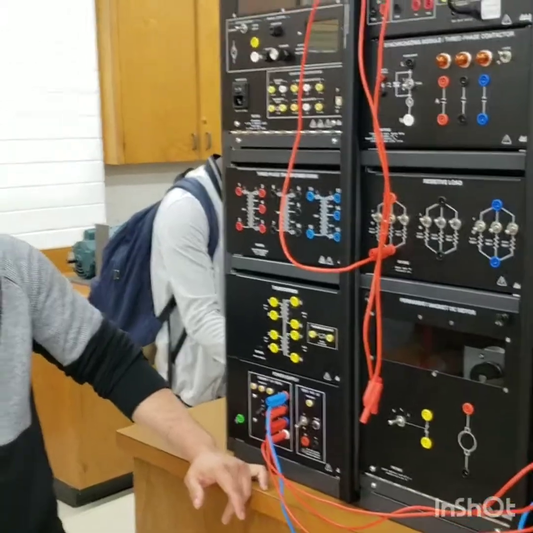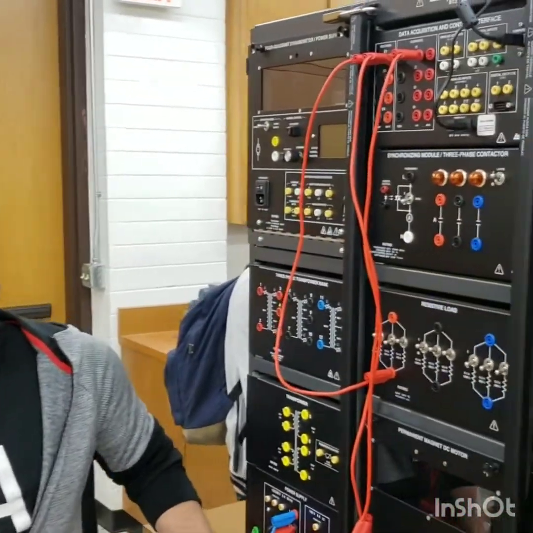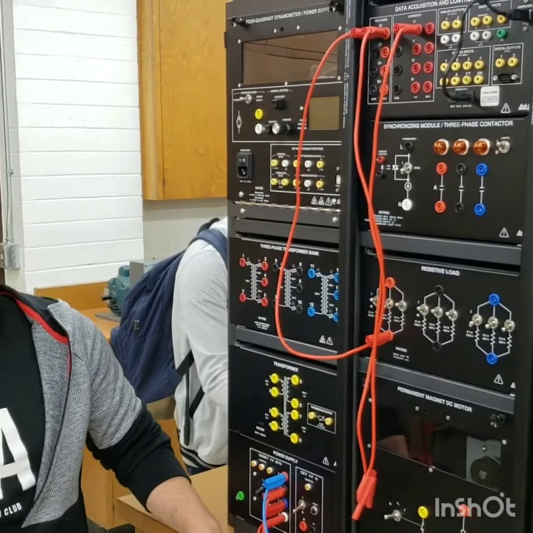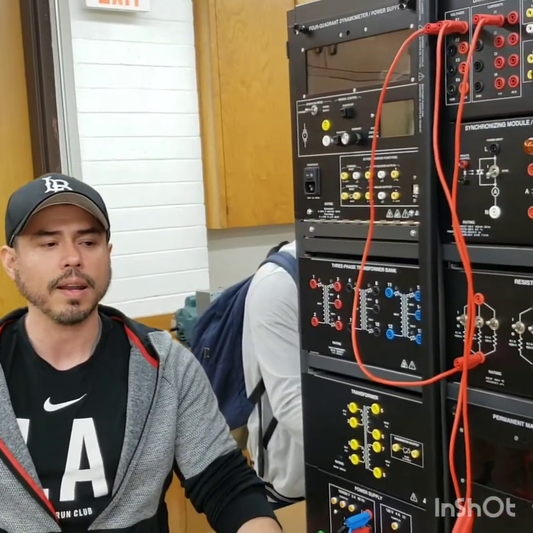So this is our LABVOLT system. It features real power signals while allowing full observation of all the relevant signals and full control of the power system, power motors. So this is our LABVOLT lab for EE350.